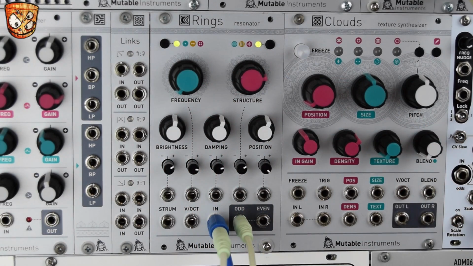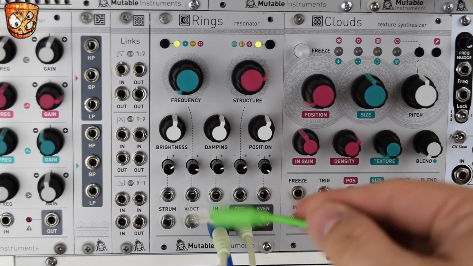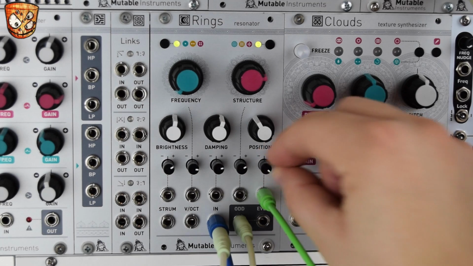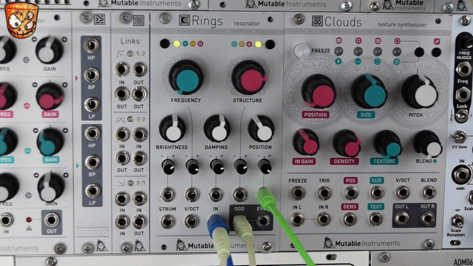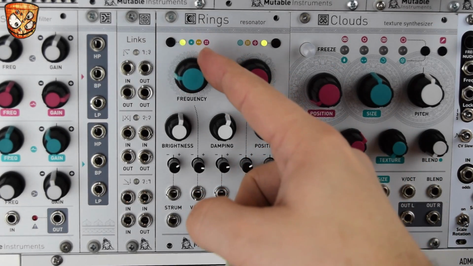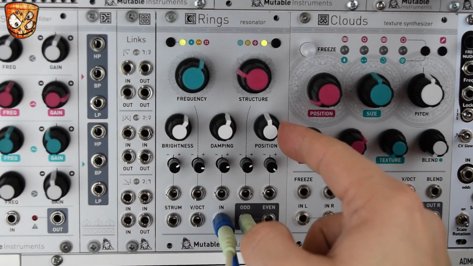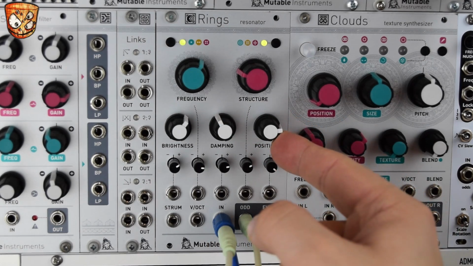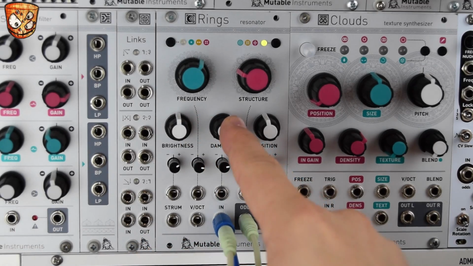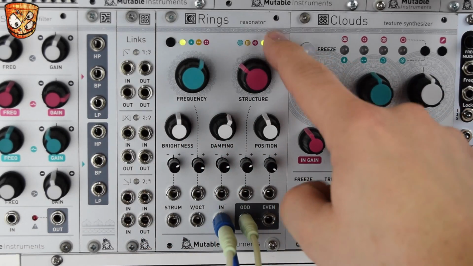Let's just get some modulation in that position. Get these weird, mangled chorusy resonances. Sympathetic string mode.